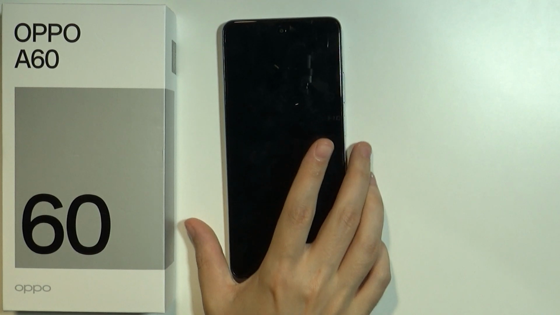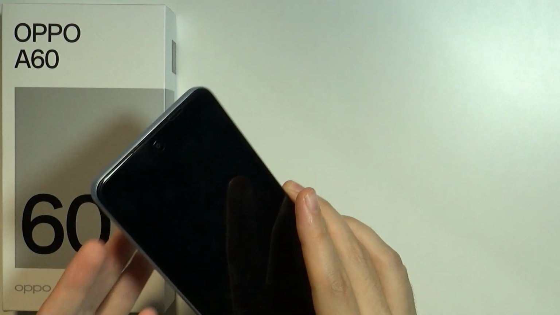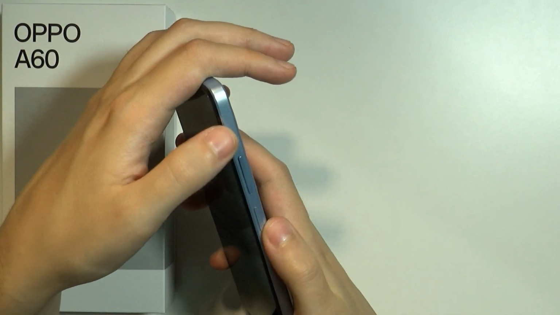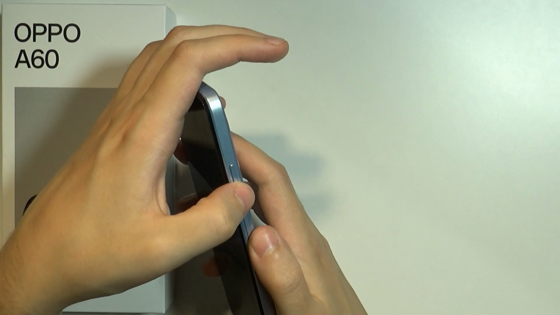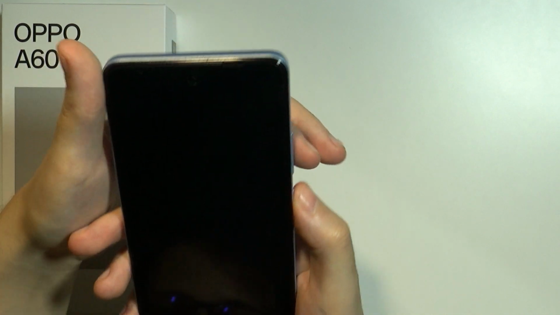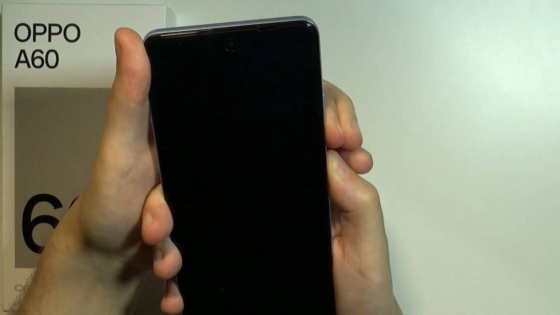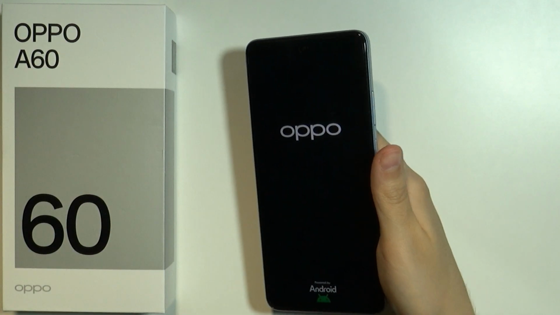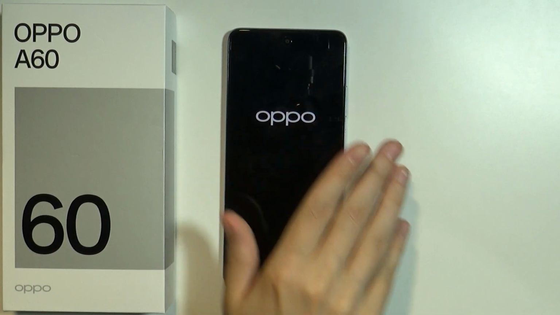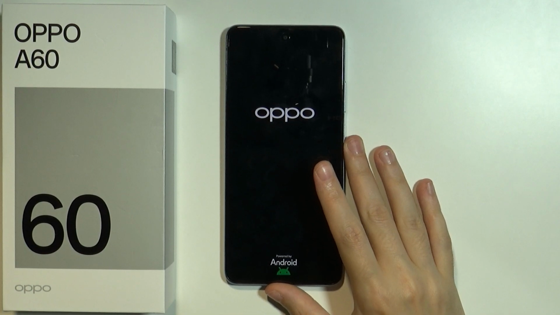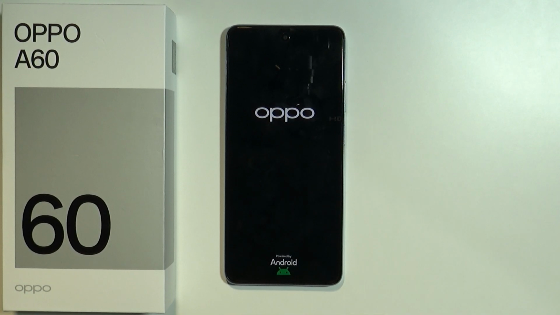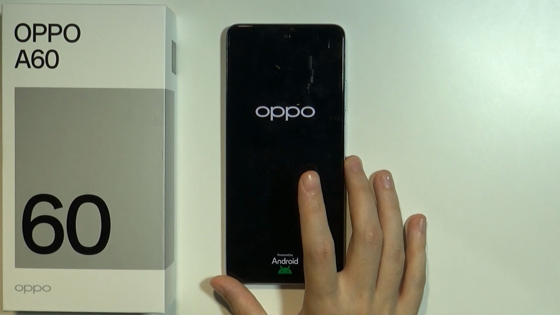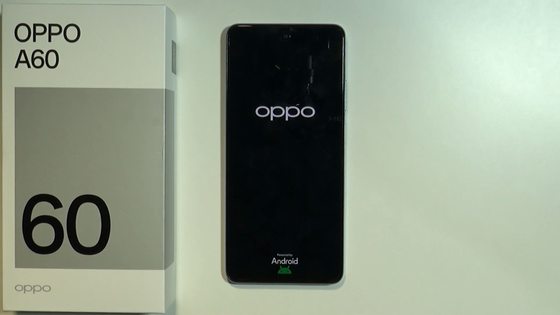Now, once the device is off, then what we need to do is press and hold the volume down button and the power button together. So press and hold both buttons at the same time until you see the OPPO logo. Once you see the logo, you can release the buttons, and now we need to wait a couple of seconds to enter the recovery mode. We don't have to do anything at this point, just wait for the recovery mode.